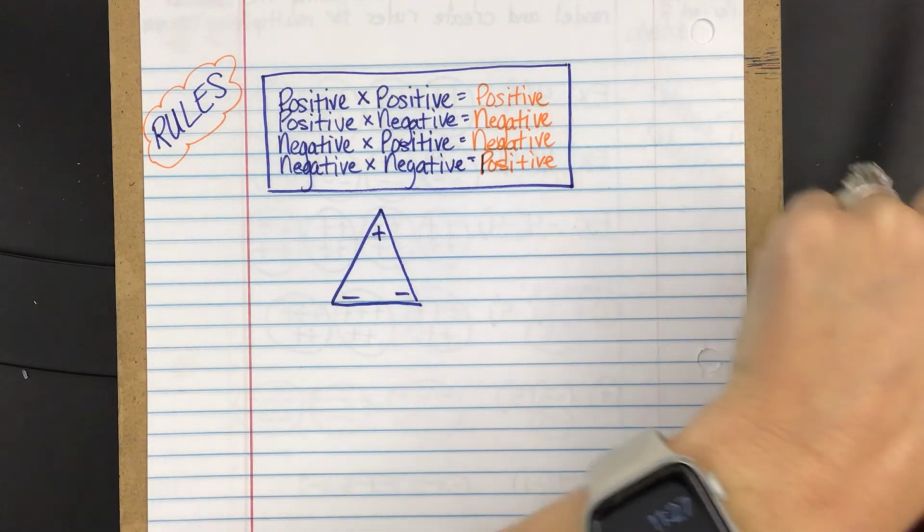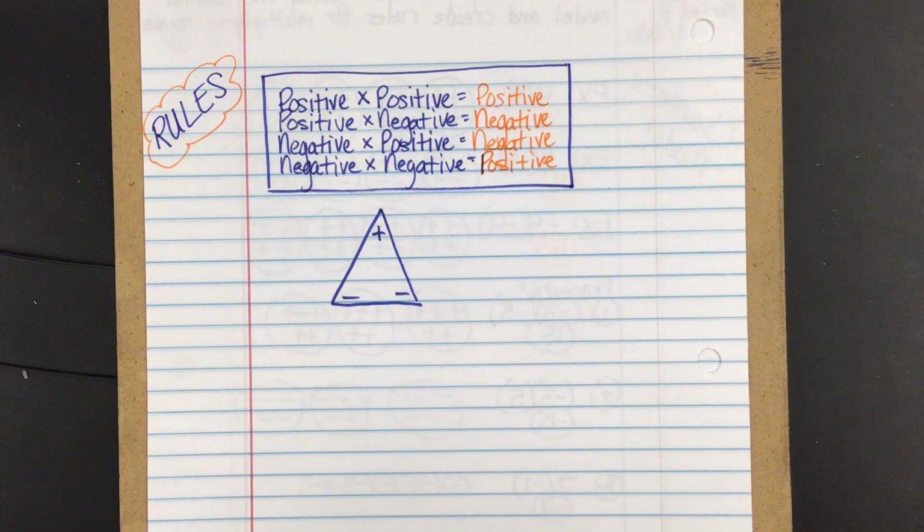So let me show you the table of contents. I'm going to give you 7 minutes to get started on your homework, and then we're going to work on your projects.